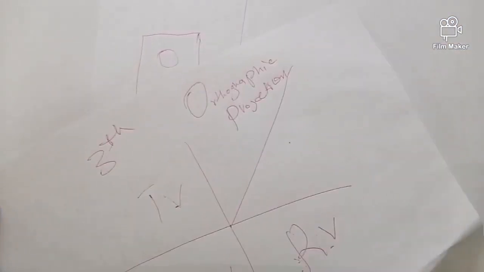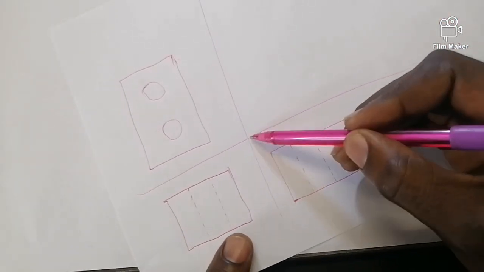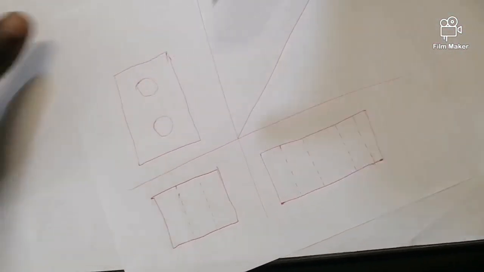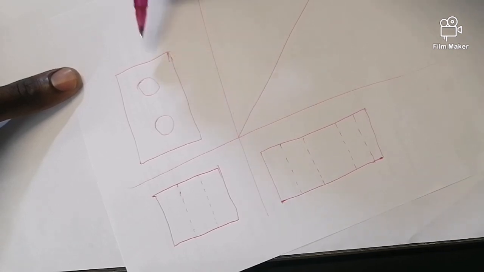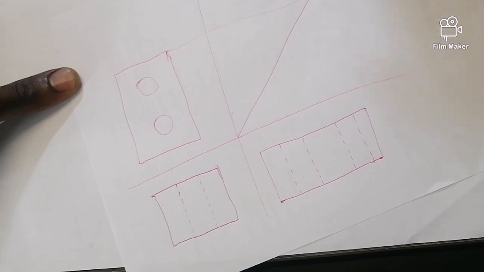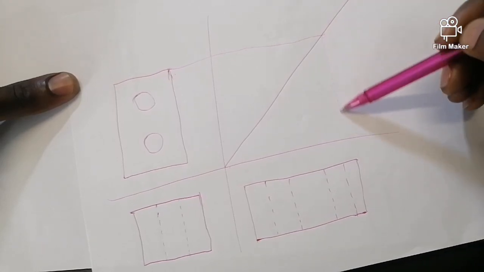So the word projection means there are some lines that are supposed to be projected there. So this line will start from here at an angle of 45. The function of this line, remember, you must have a faint line that's going to behave like this. Once it touches this line of yours that is at an angle of 45 degrees, it will come down.